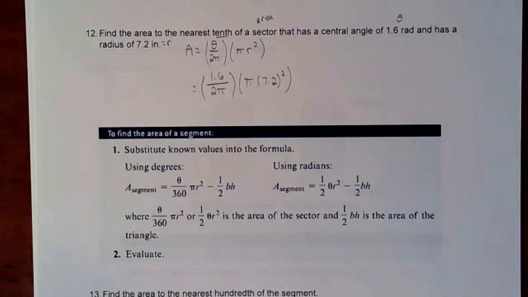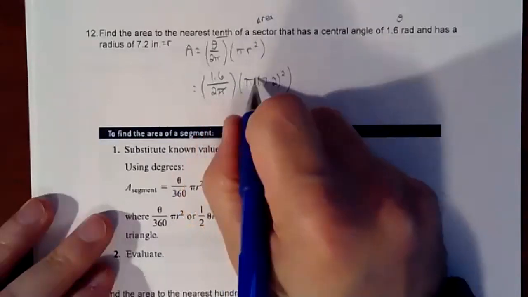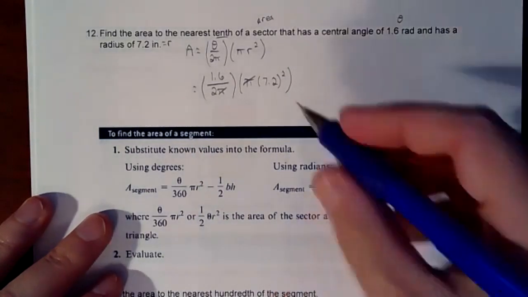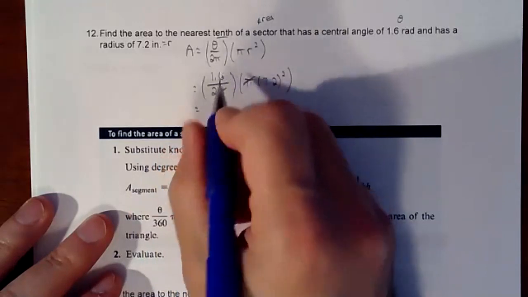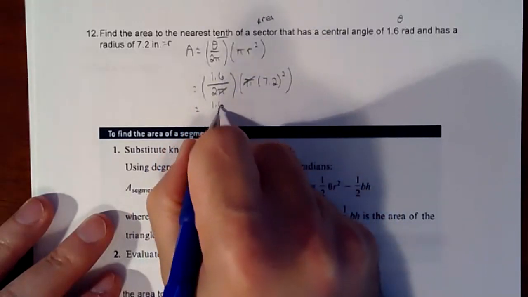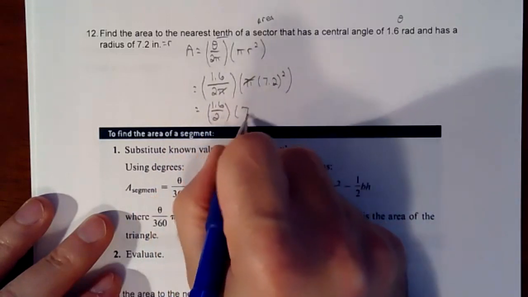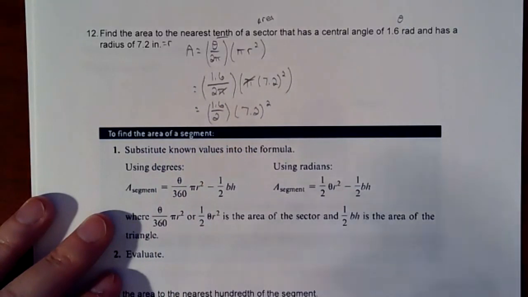We talked about circumference, the arc length. But that pi on the bottom can cancel that pi on the top, which might simplify your work a little bit on your calculator. So it really just turns into 1.6 over 2 times 7.2 squared. Is really all you got to plug into the calculator.